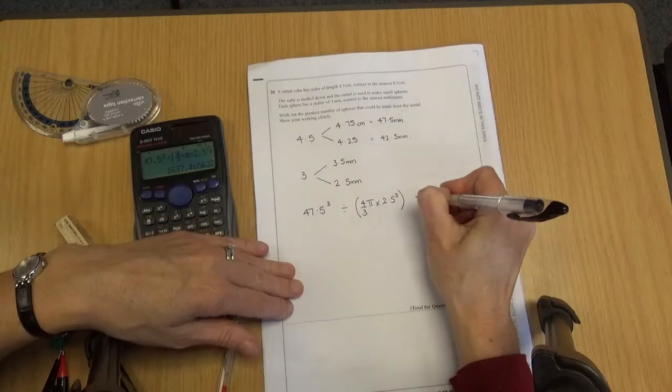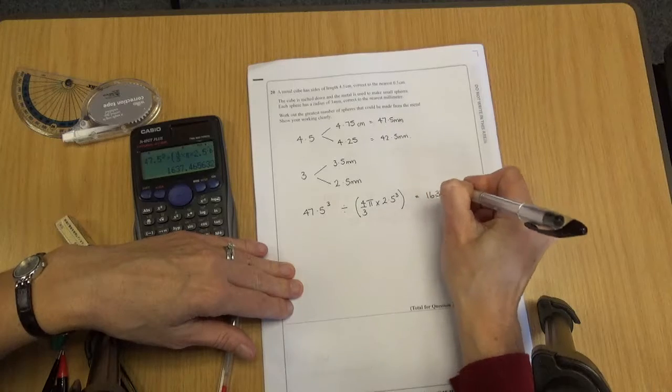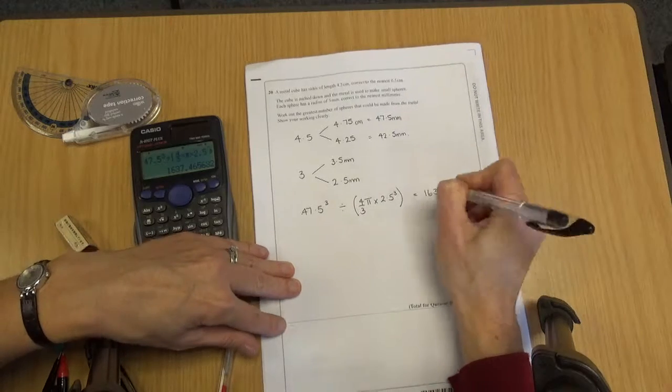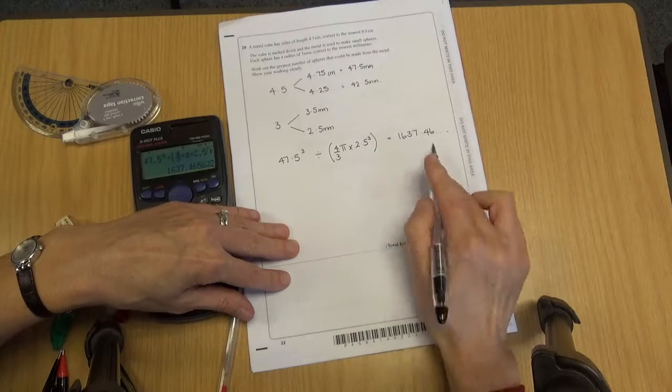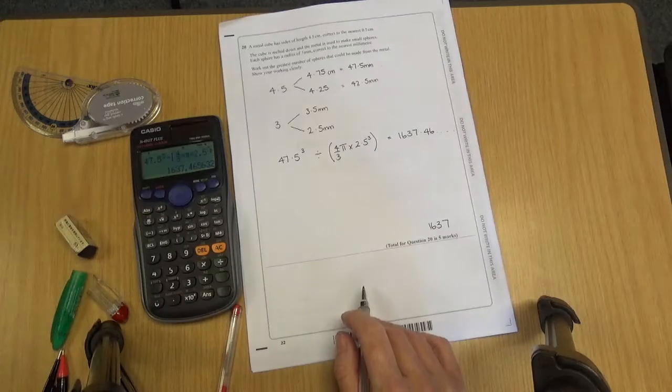I get 1637.46. So I can make 1637. I haven't quite got enough to make the last one.